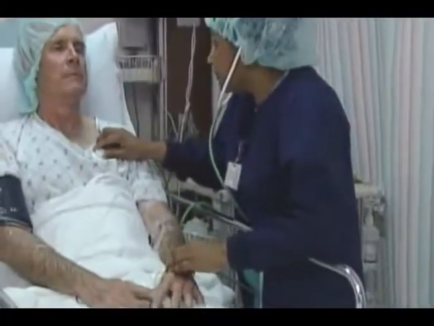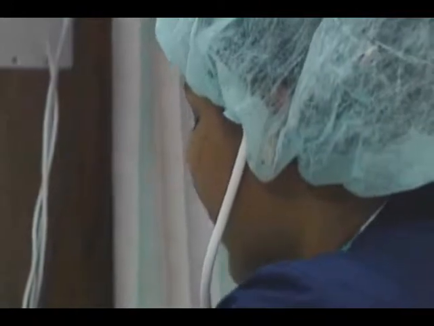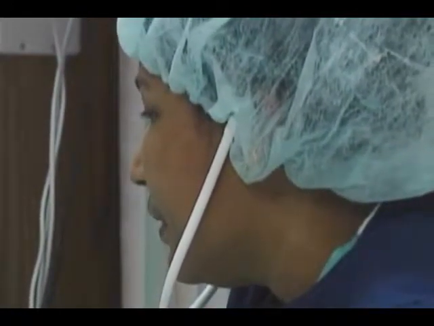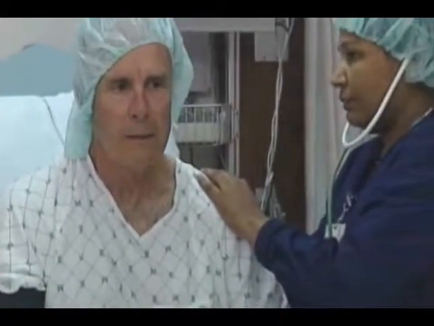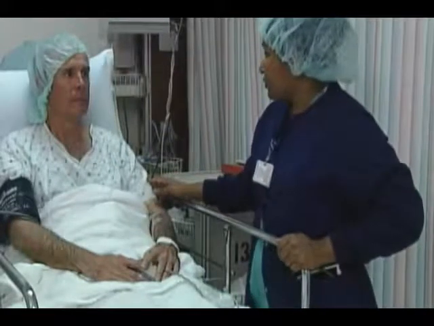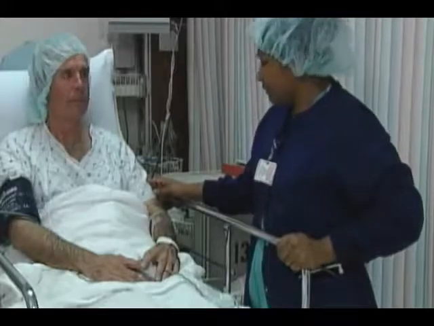Take a nice deep breath. One, check your back here. Okay, take a nice deep breath. Okay, can you give me a small cough? Okay, then once the procedure finished off, then we take the tube out and then we'll take you to the recovery room. Okay? Good. We're going to take real good care of you.